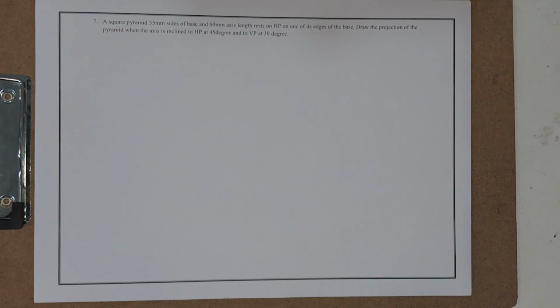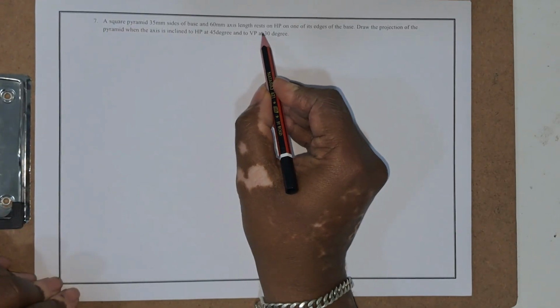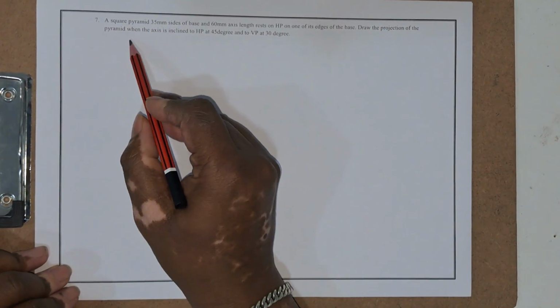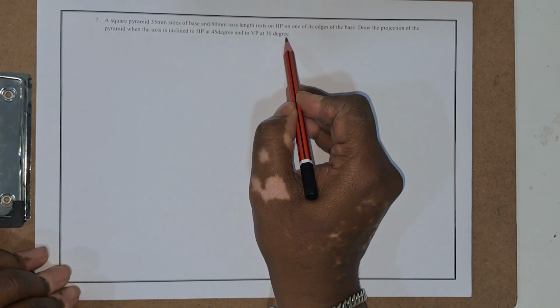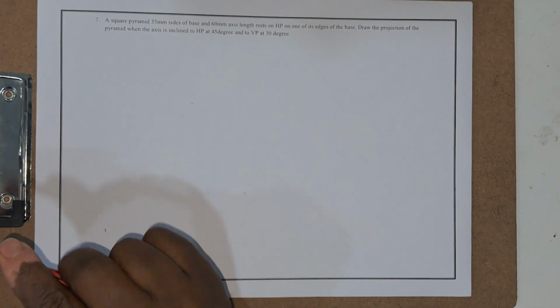Here we have a square pyramid, 35 sides of base and 60 axis length, resting on HP on one of its edges of the base. Draw the projections of the pyramid when the axis is inclined to HP at 45 degrees and to VP at 30 degrees. So let us look at the criteria which we are supposed to satisfy to get the solution to the problem.